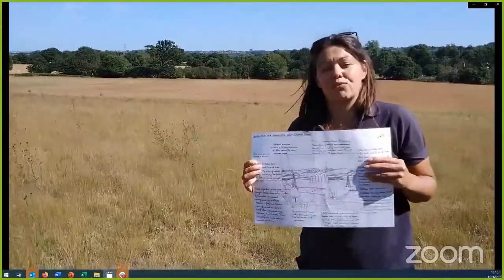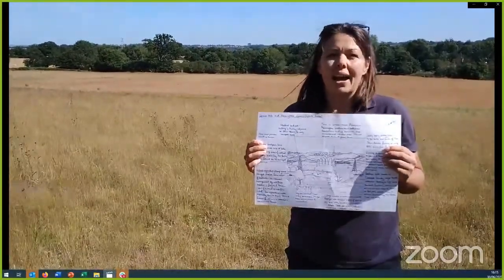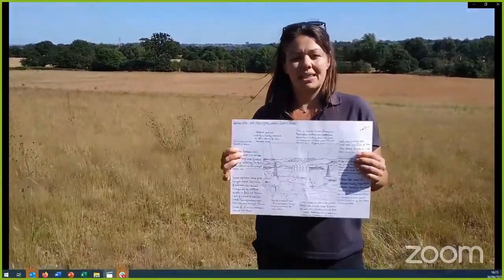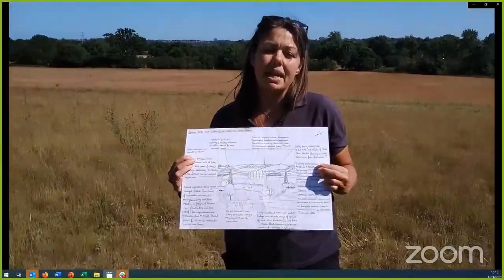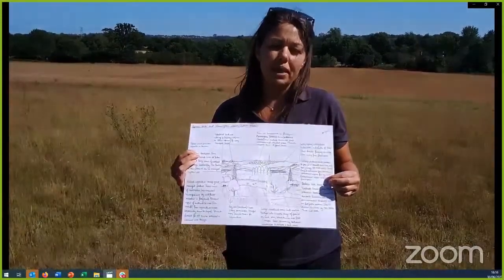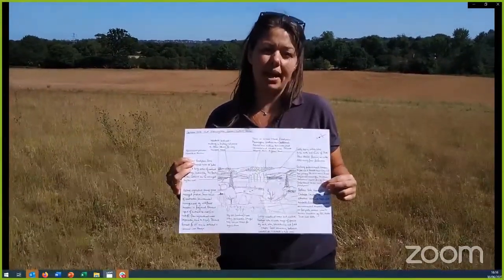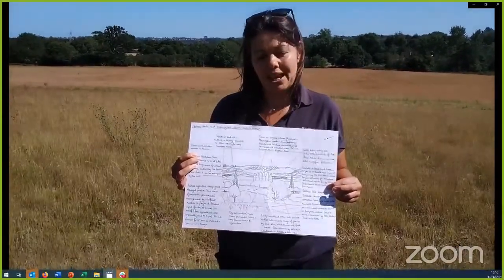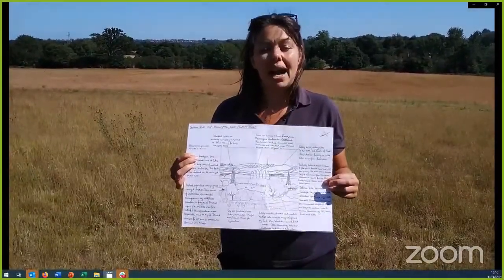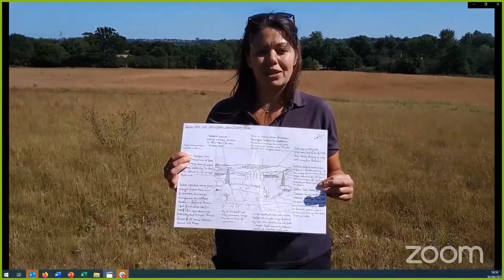Now the field sketch really allows us to critically evaluate this landscape by bringing all of those things together and allowing us to make judgments and assess what we can see in a qualitative way. That can give rise to things that interest you, and then you can start thinking about how you might find out the answers to those questions.